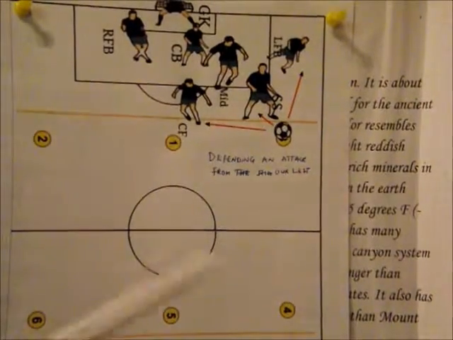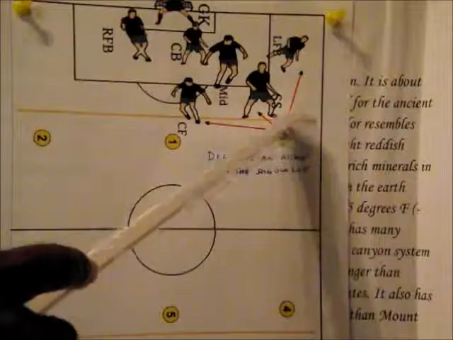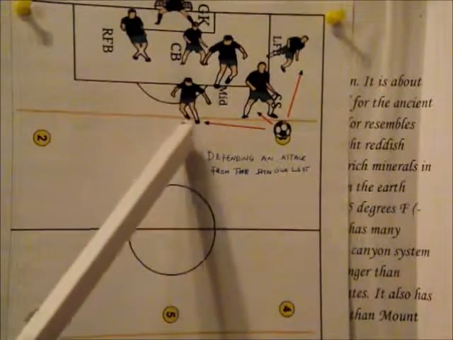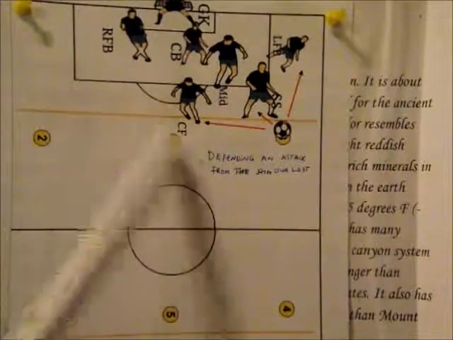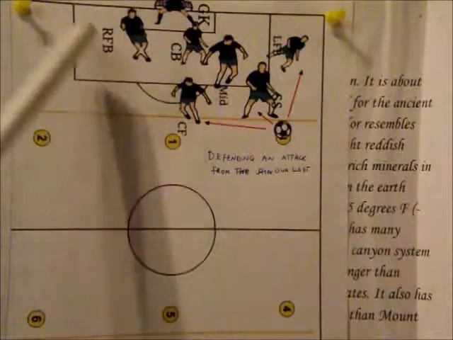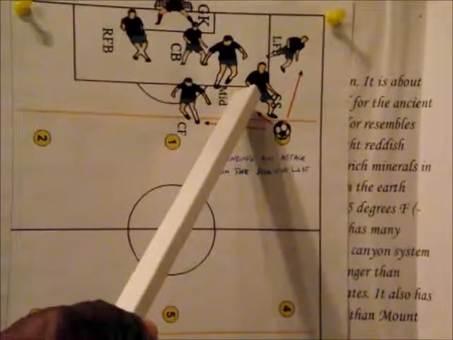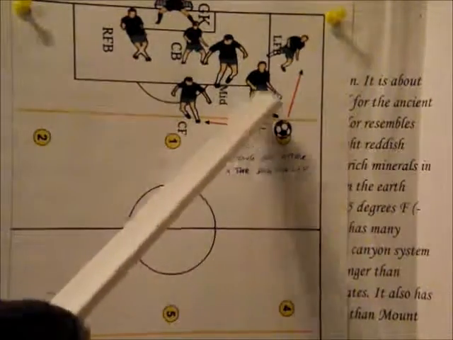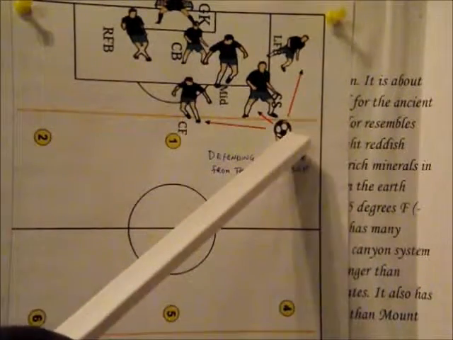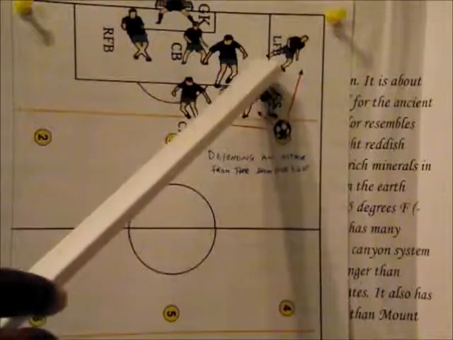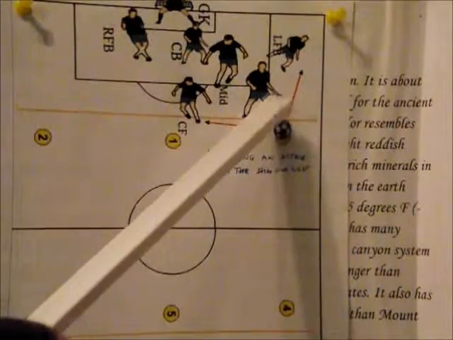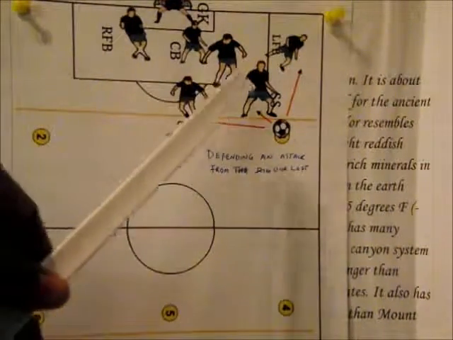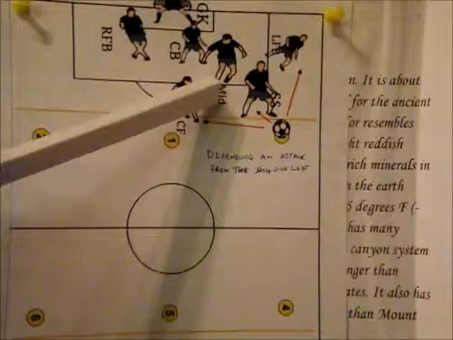So our support striker pressures the ball. The center forward will stay right in the middle for any pass that wants to come this way. Our midfielder sinks into the middle lane to block if the striker or the forward dribbles around our support striker. We want him to stop it.